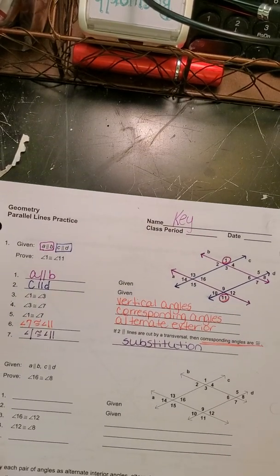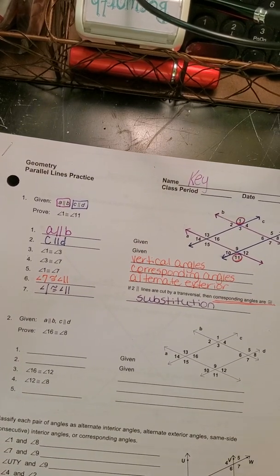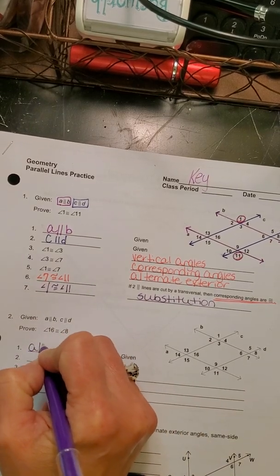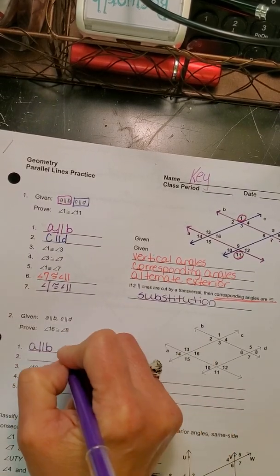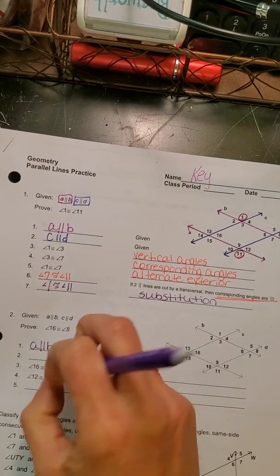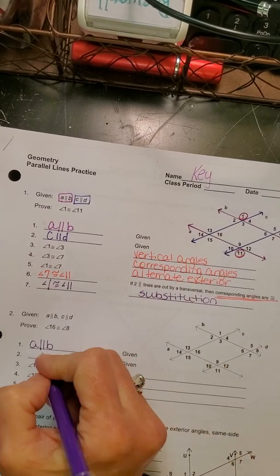So now, number 2, we are given that A and B are parallel. So A is parallel to B. C is parallel to D. Oops, sorry. C and D go on the next line. Those are our two givens.